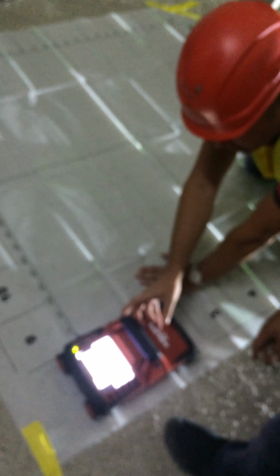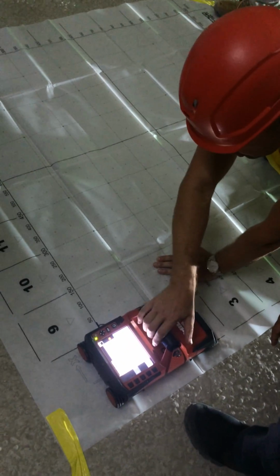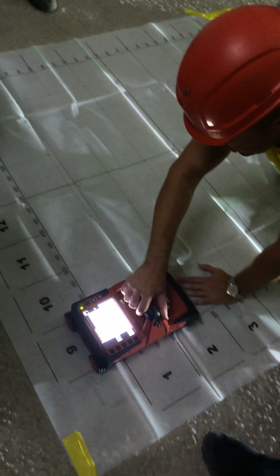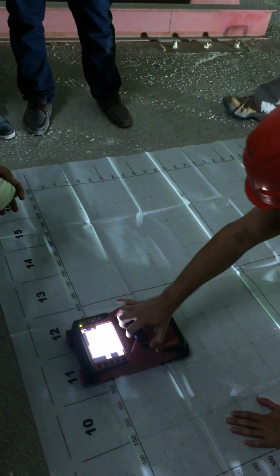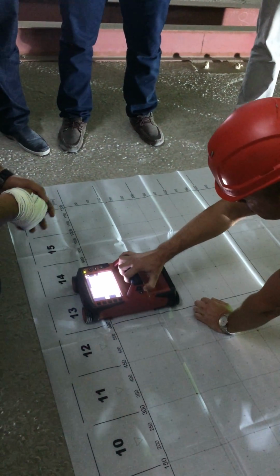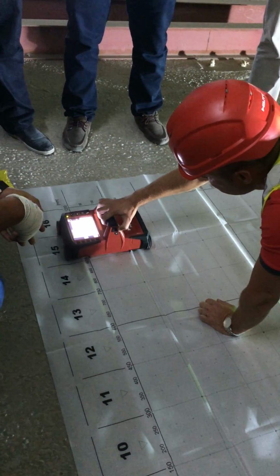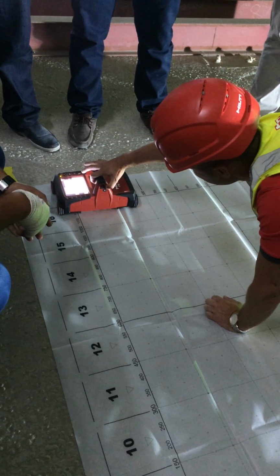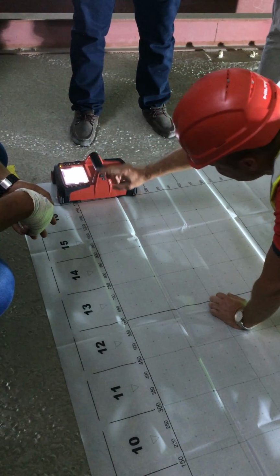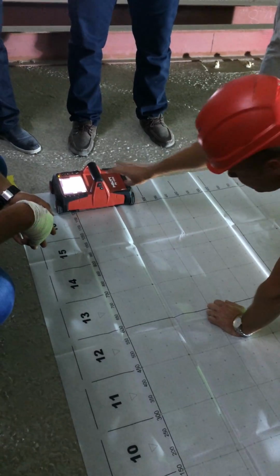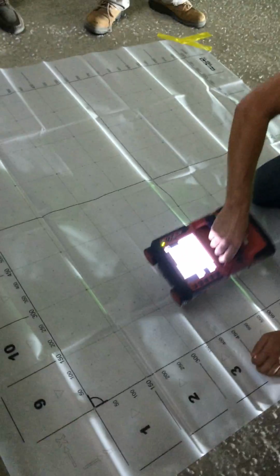So I locate it, and after that press the record button and start to move towards the line. As soon as I'm done, the device double beeps and asks me to continue with line number 2. Okay.